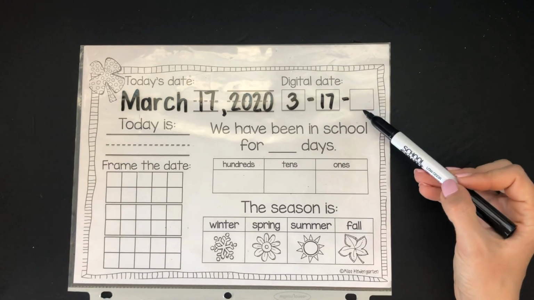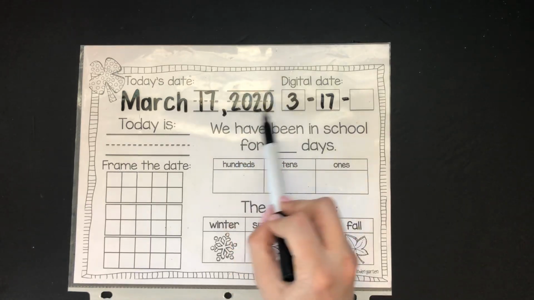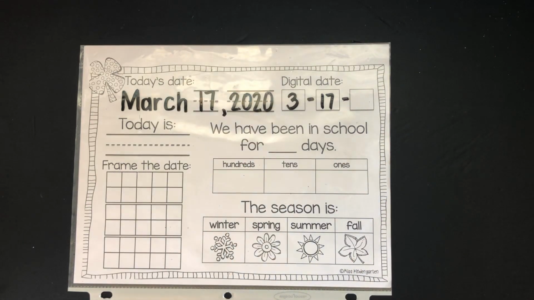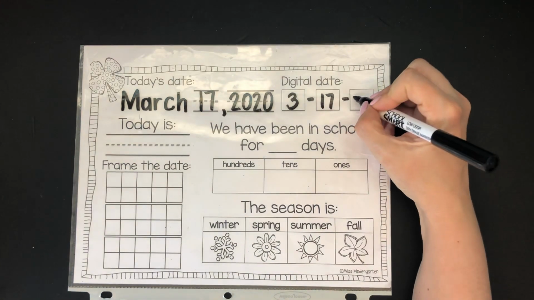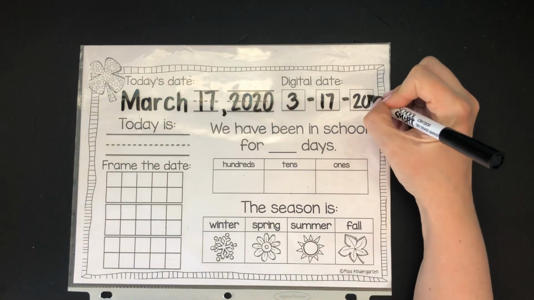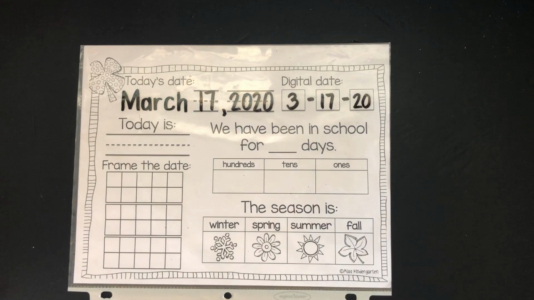This box is for the year, and we want to make 2020 a little bit smaller. How do we do that? That's right, we use 2 digits. We write the 2 and the 0 to show 20.